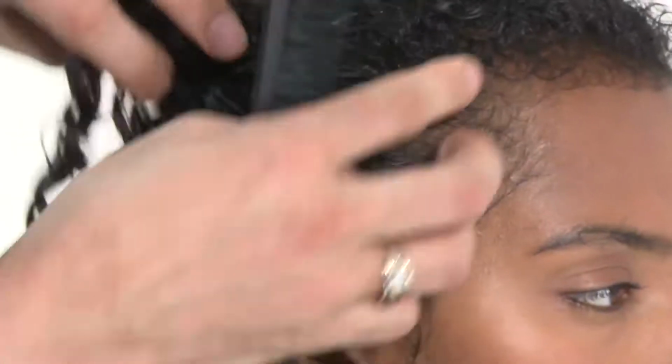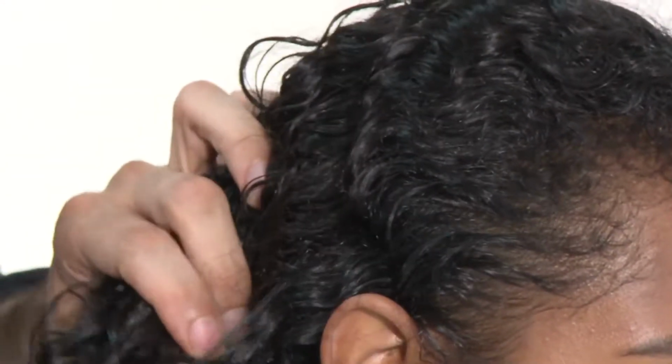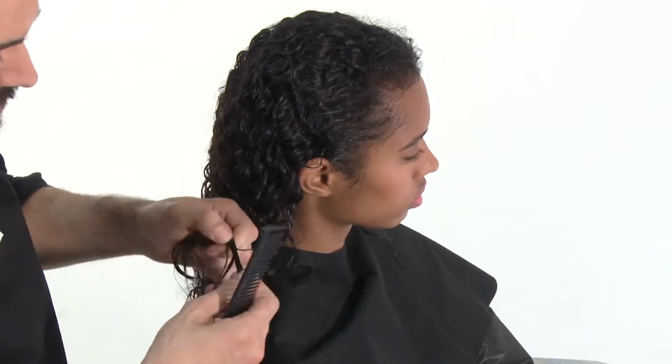Hair texture is separated into 4 major classifications: straight, wavy, curly, and very curly.